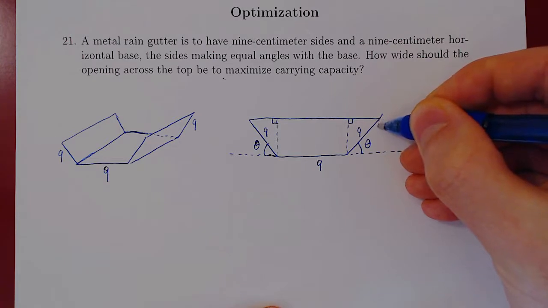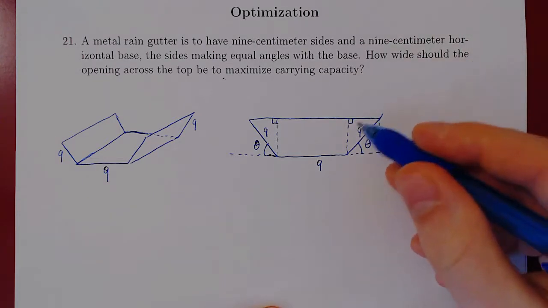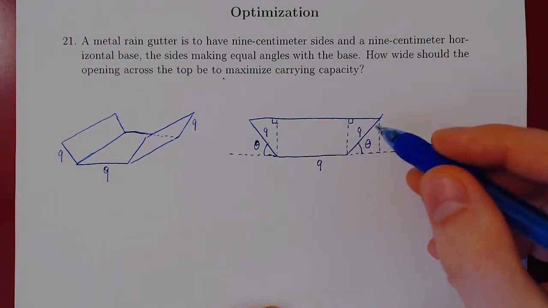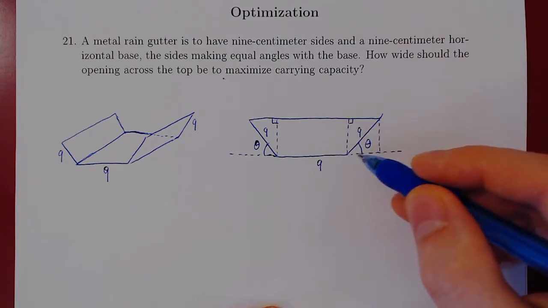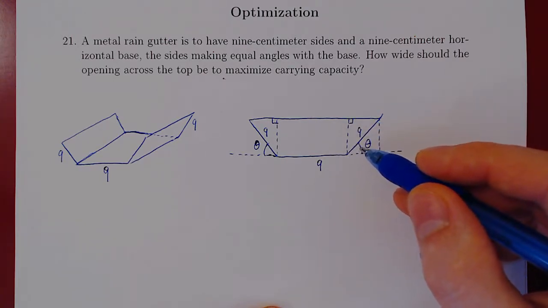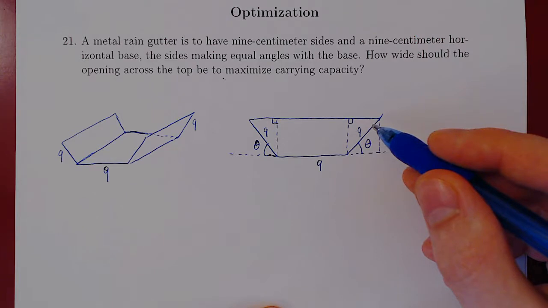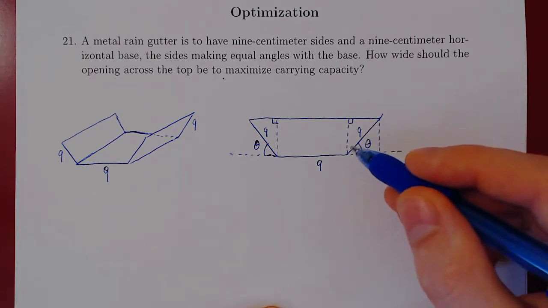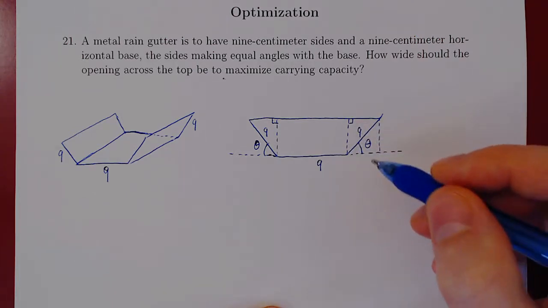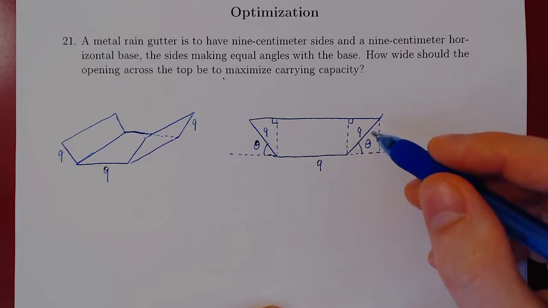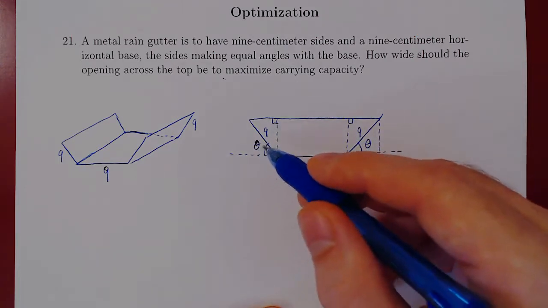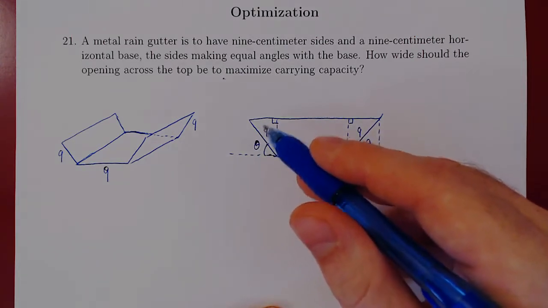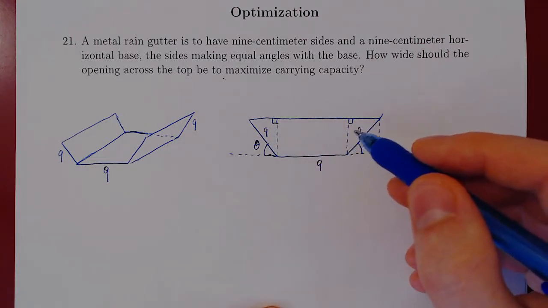But if you notice, these triangles are equal. They have the same hypotenuse, the same length of the base, and because this angle equals this one, then this one equals this one, so they're exactly equal as triangles. So the area of this triangle is the same as this one, and because the opening is the same, the area of this triangle is the same as this one.